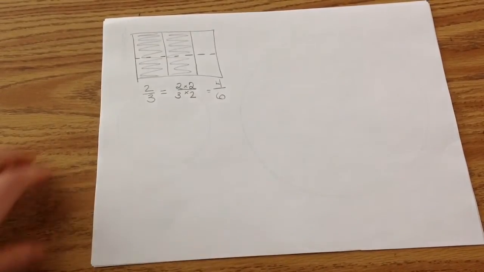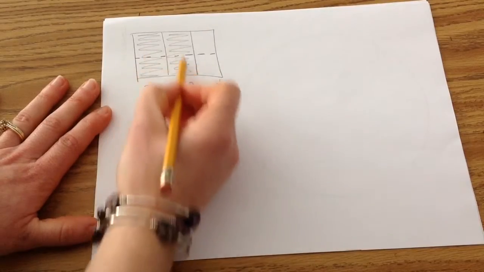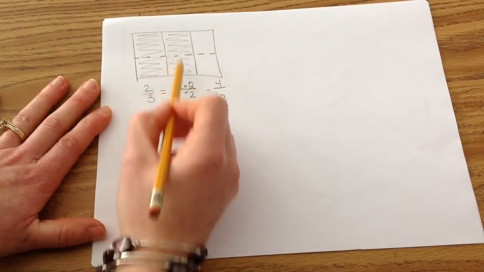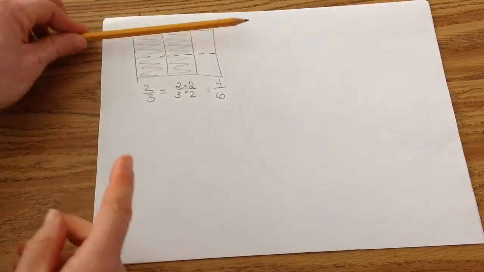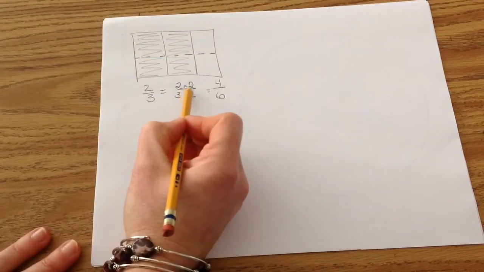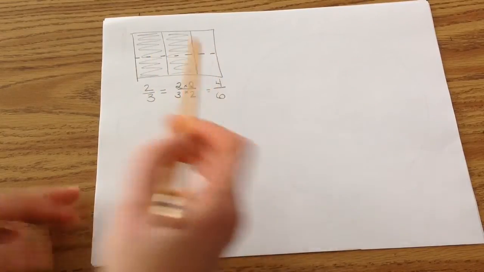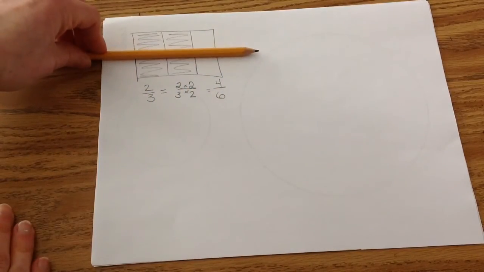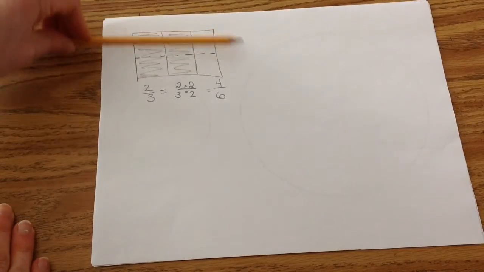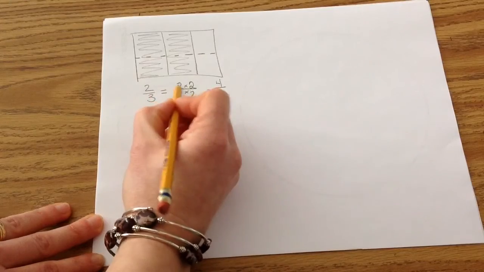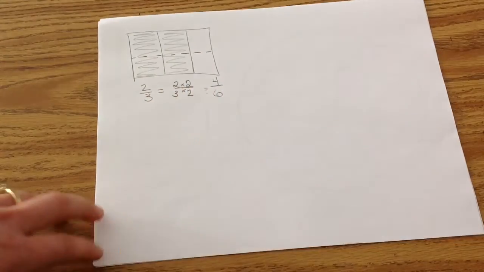You should have gotten this. I had 2 pieces originally. My whole was cut into 2 sections, top and bottom, so I had to multiply it by 2. I had 3 pieces originally, but then once my piece was cut in half, I now have 6 total pieces. So I had to cut it in 2. 2 times 2 is 4, 3 times 2 is 6.